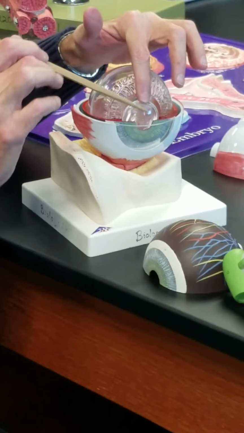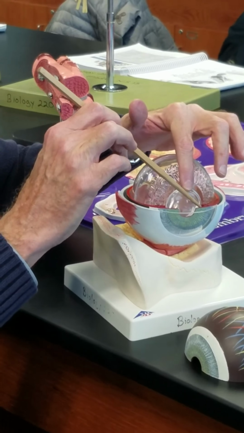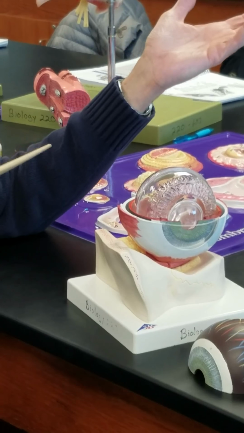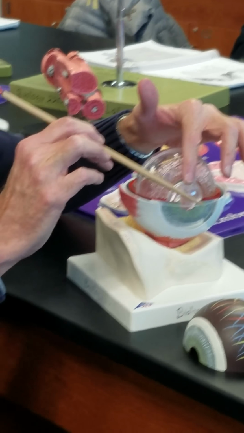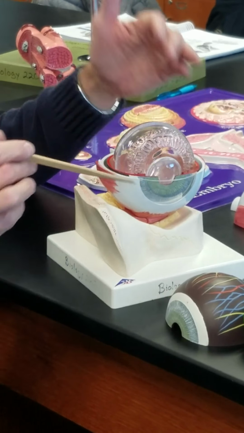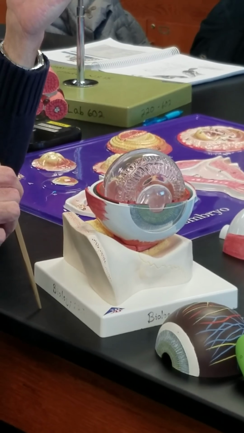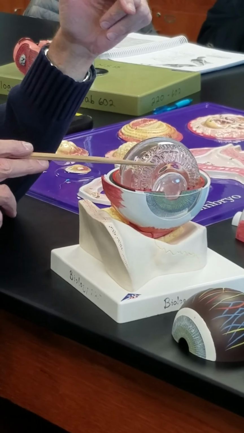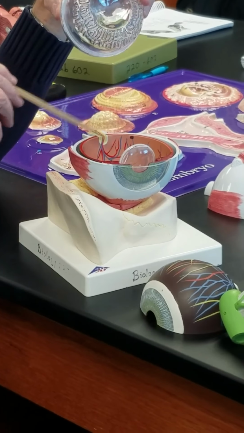So again, iris, cornea, iris, lens. So the narrower gap between iris and lens is the posterior chamber of the anterior cavity, also filled with aqueous humor. So you put those two chambers together, the anterior and posterior chamber, you've got the complete anterior cavity of the eye on both sides of the iris filled with aqueous humor, which is produced by the ciliary processes of the ciliary body.